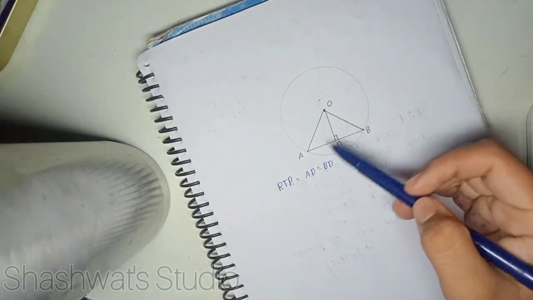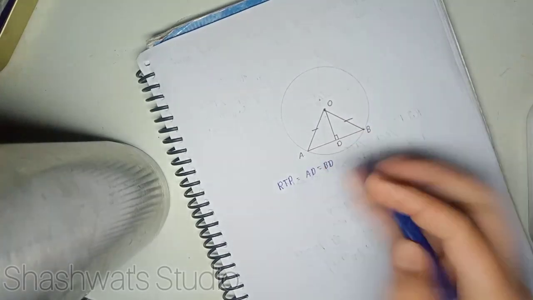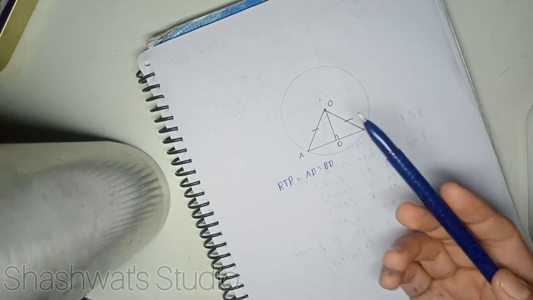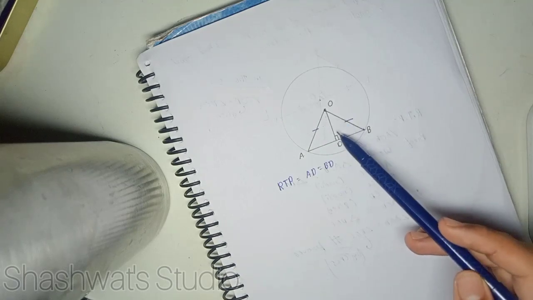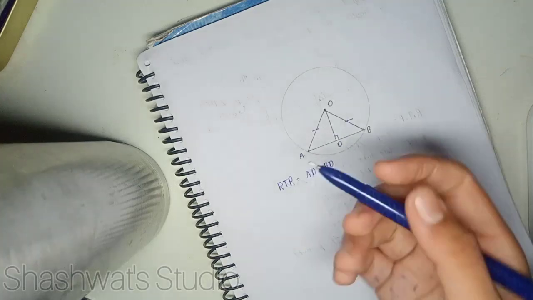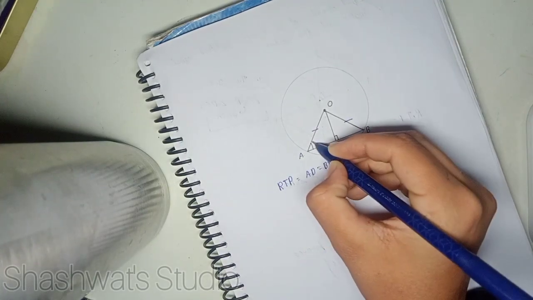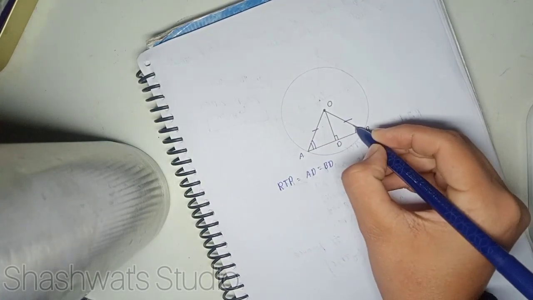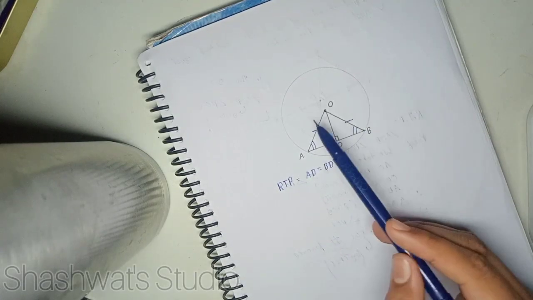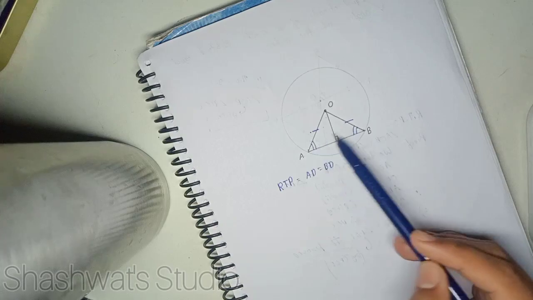Now as you can see, AO and BO are the radii, so they would be equal. We have one of the angles which is 90 degrees each, so we have got one angle, then again one angle. And now as AO and BO are equal, we'll also have one more thing. We'll get these two angles equal. I think you all know the property of an isosceles triangle: the angles opposite to the equal sides of a triangle are equal.